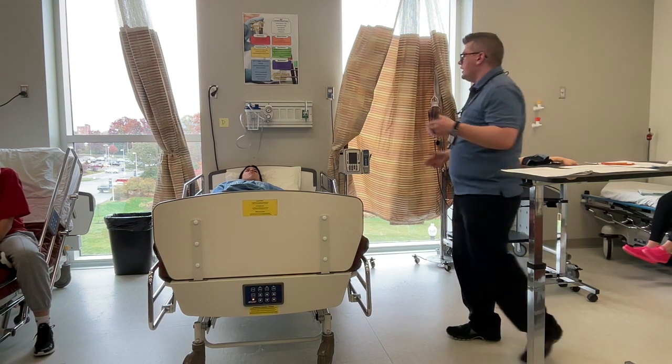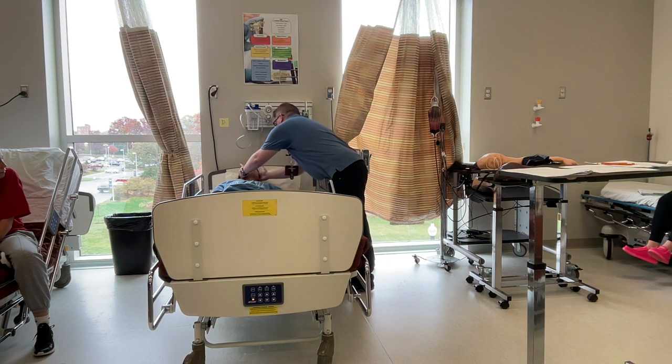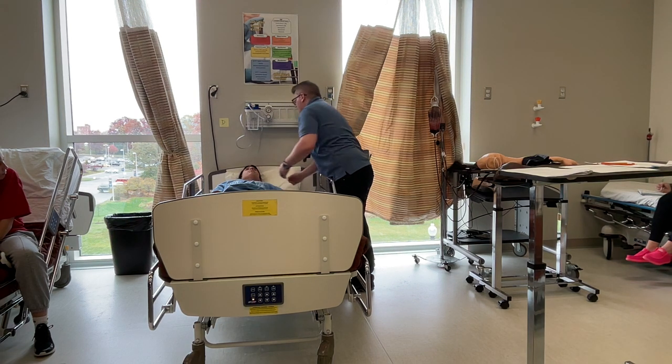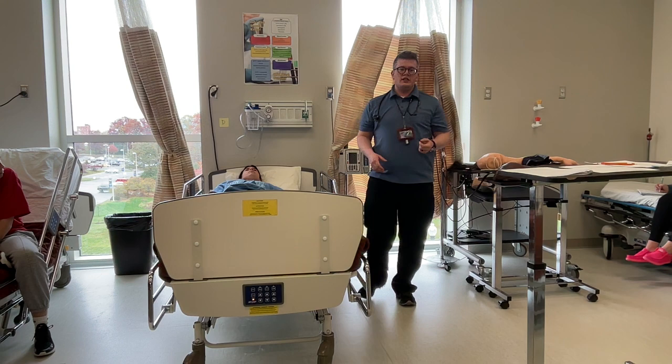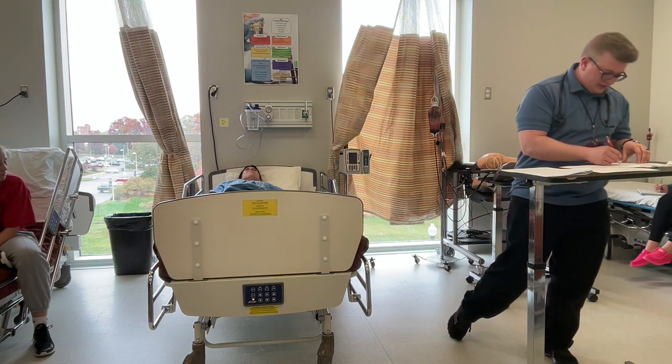Now I'm gonna go ahead and assess the TMJ, or the temporomandibular joint. I'm gonna go ahead and place my hands on the side right by your ears. Go ahead and open and close your jaw, wag your jaw side to side. Any pain? No. Okay. And I did denote a little bit of crepitus or clicking on that right temporomandibular joint, so I would note that in the chart.